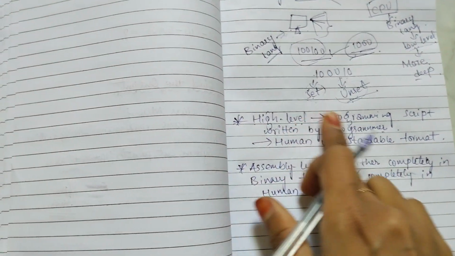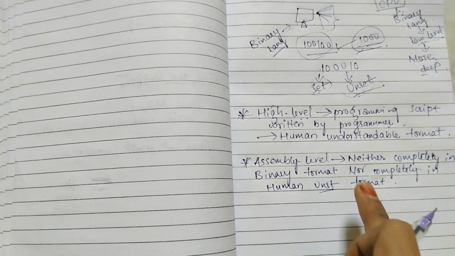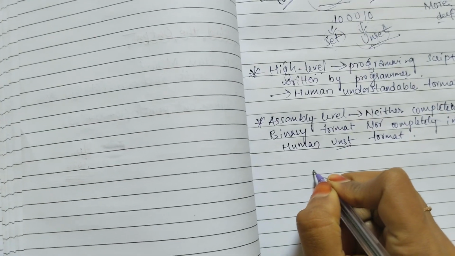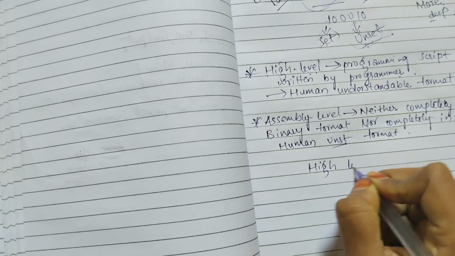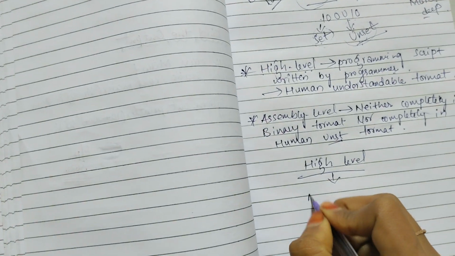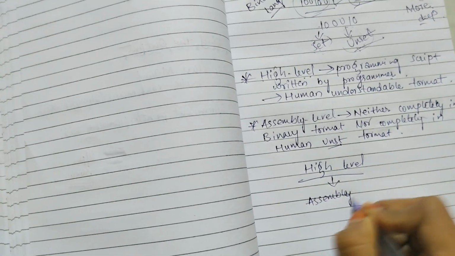Whatever we write in high level language, it will convert to the assembly level. I'll explain in a flowchart way. Here, whatever we write in the high level language, it will convert to assembly. Then the computer can understand.